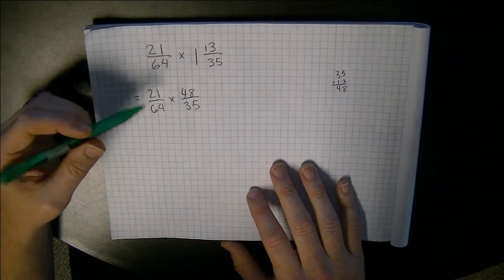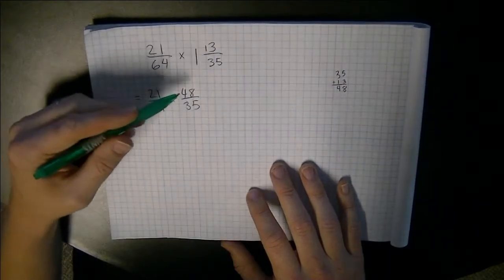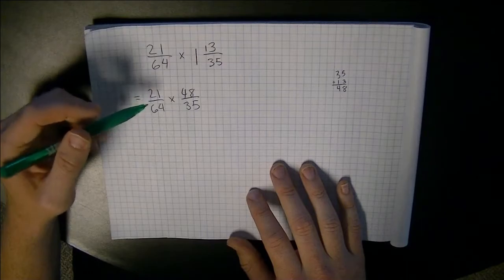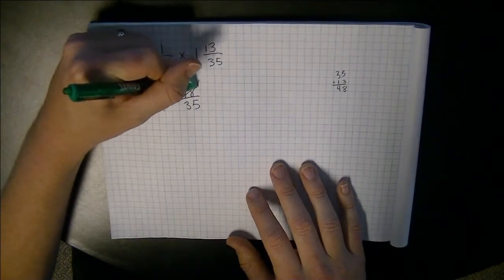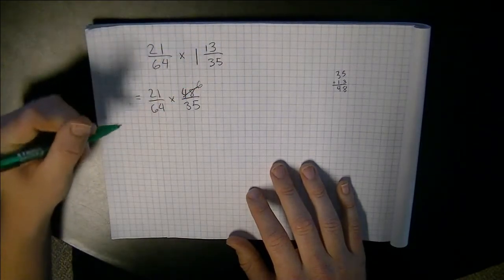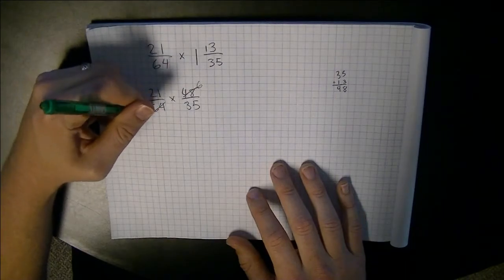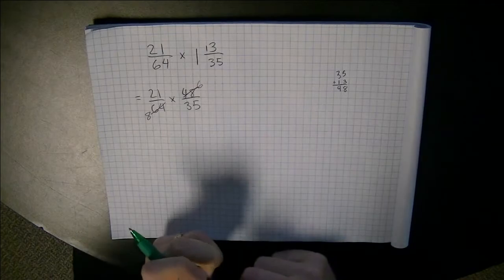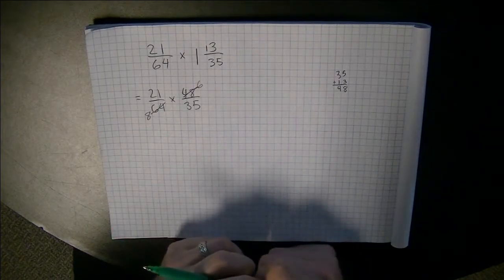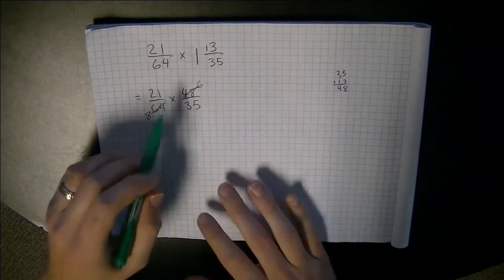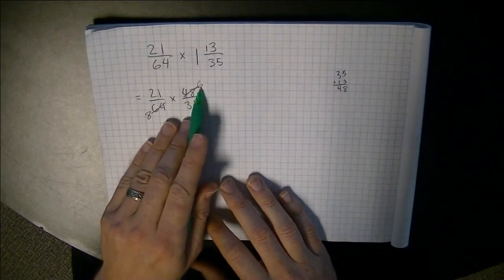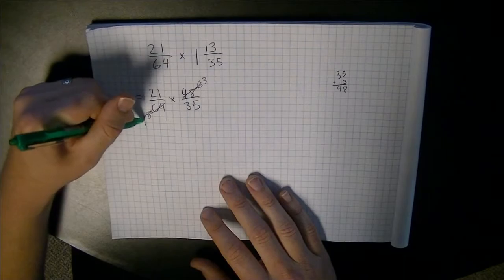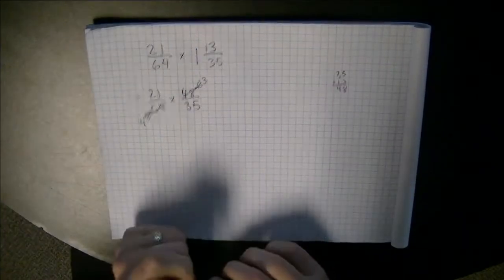I know 8 goes into both 48 and 64. 8 goes into 48 6 times and into 64 8 times. Oh, but I just realized that wasn't enough. I could have gone with 16, because 2 goes into 6 and 8, so I can cancel it again. So we've got a 3 and a 4 up there.